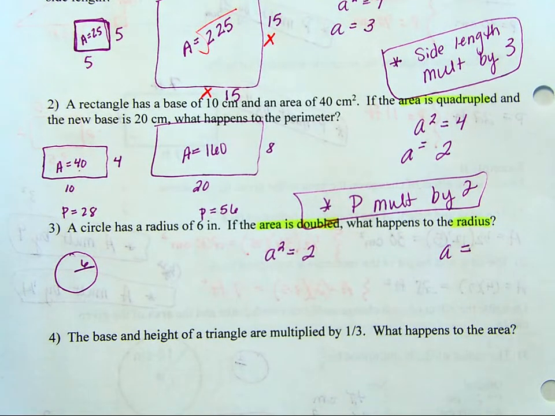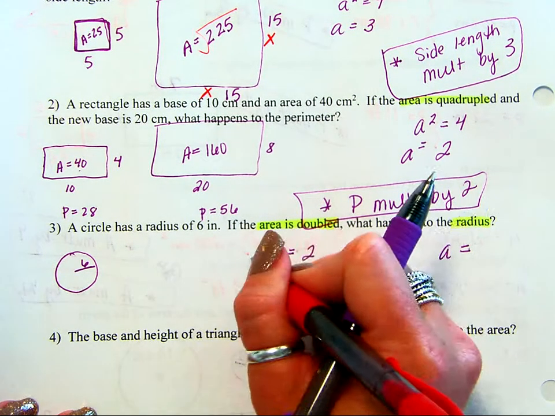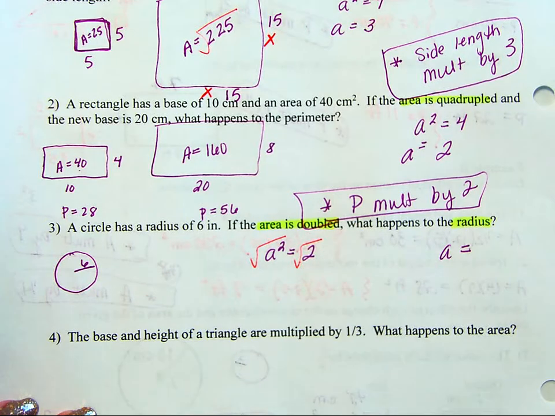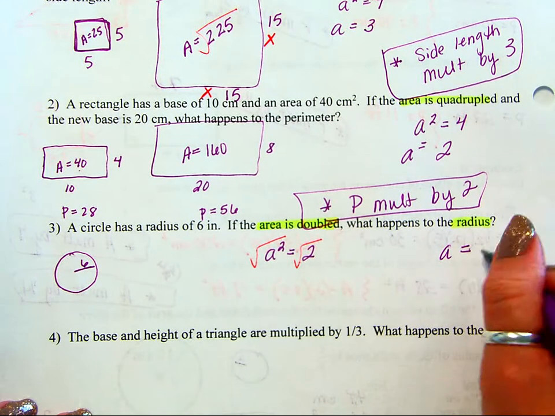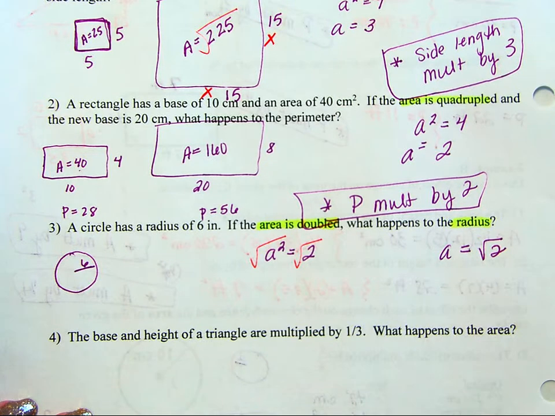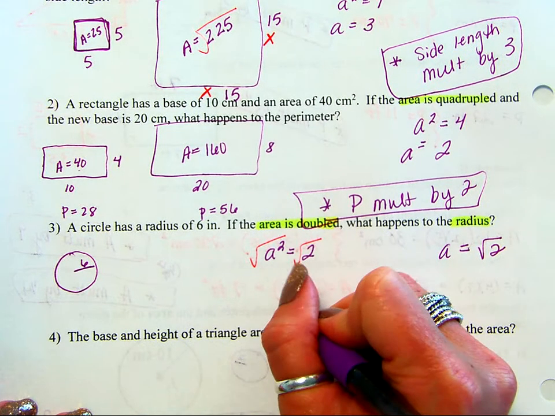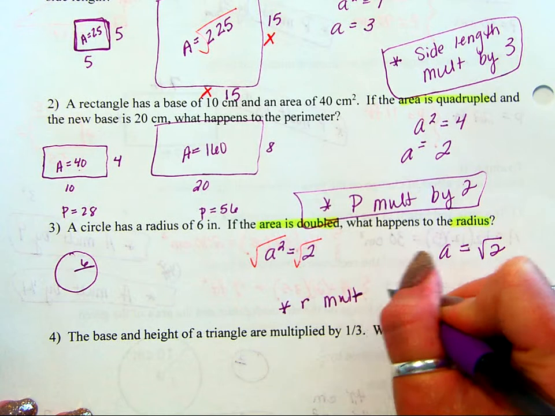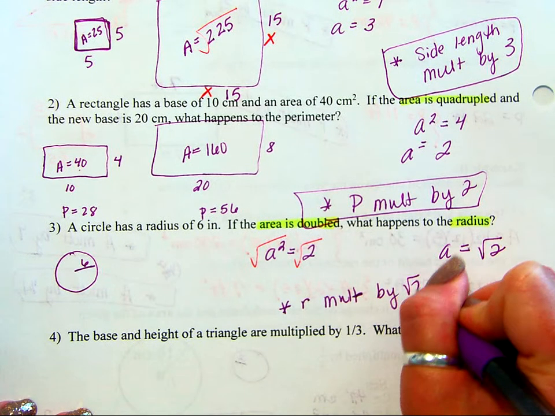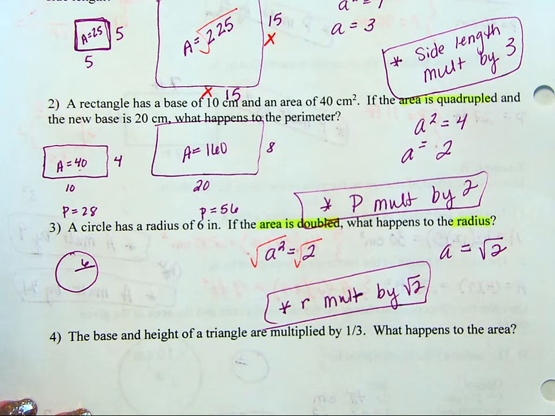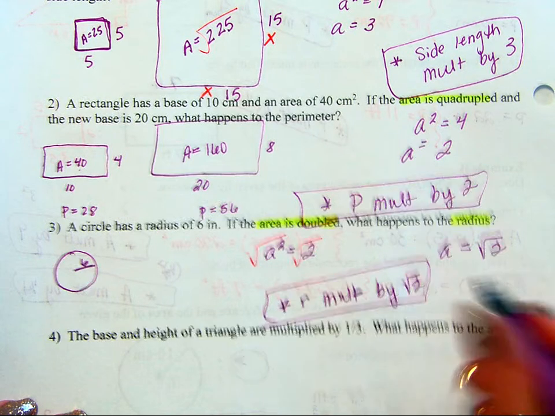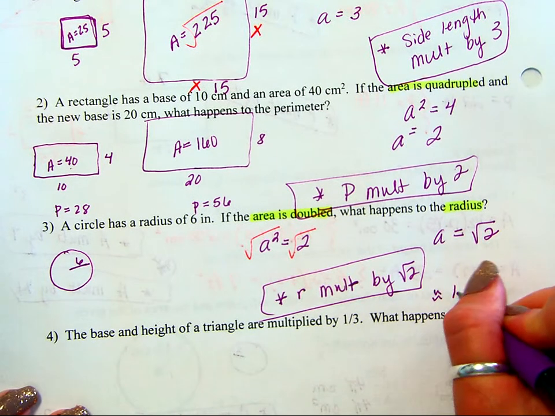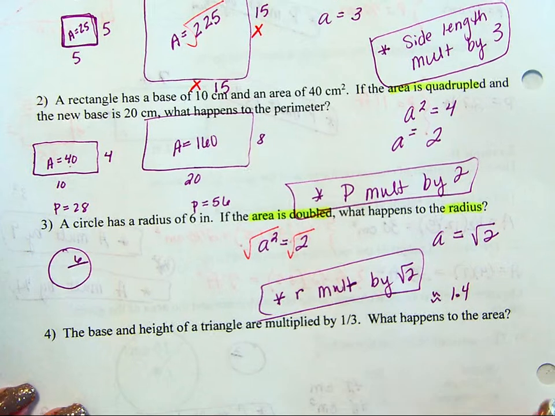What would that be? Well, to solve this, we would take the square root of both sides, right? And the square root of 2 isn't a very nice number, so you know what? They're just going to leave it as root 2. And they're going to say your radius is going to multiply by root 2. And that's how they would leave their final answer. Now, if you calculate that out as a decimal, you're going to see that it's about 1.4, and I would take that answer as well.